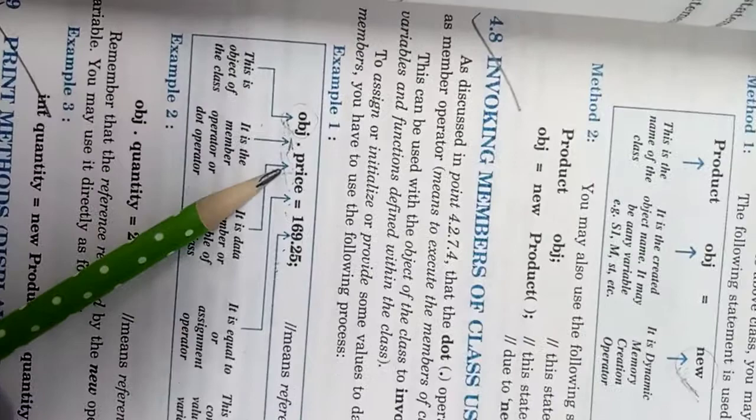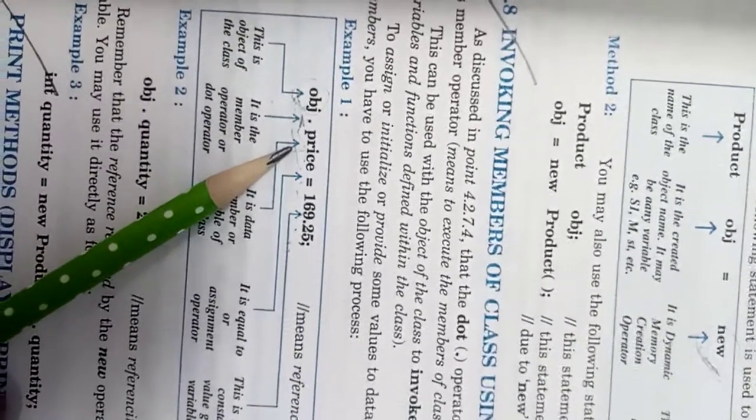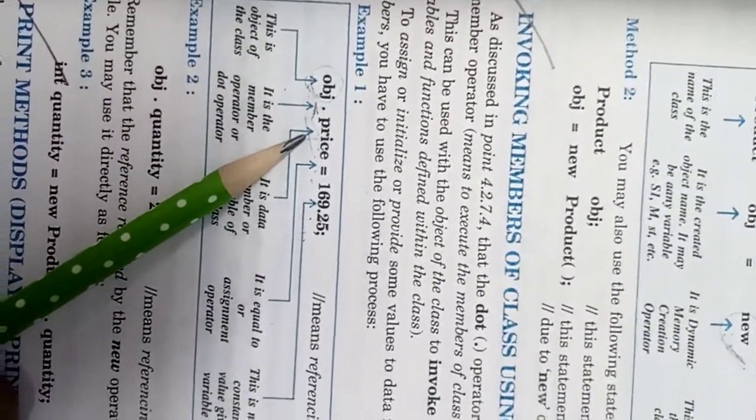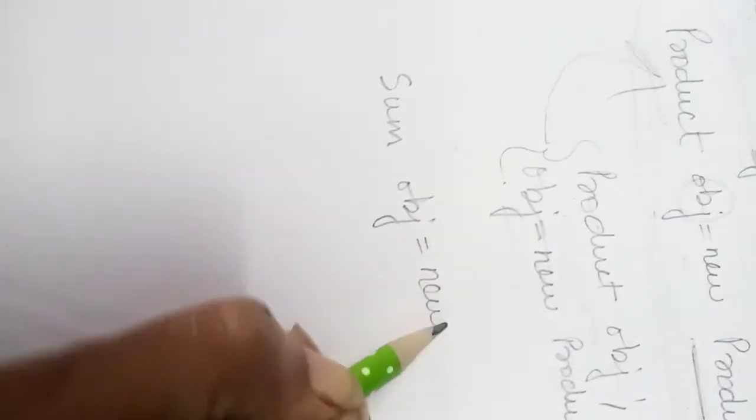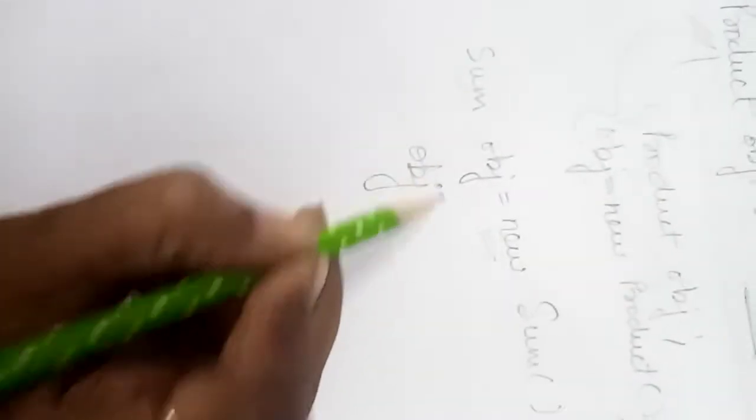Suppose in a class Sum you have taken a variable. You will make the object of that like this: Sum obj equals to new Sum. This is the memory allocation. We are allocating memory to the object, or we are creating an object or instance of the class Sum with the help of the new operator. Now we have to initialize it.